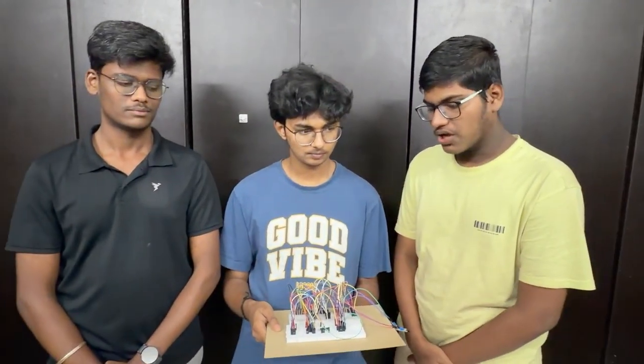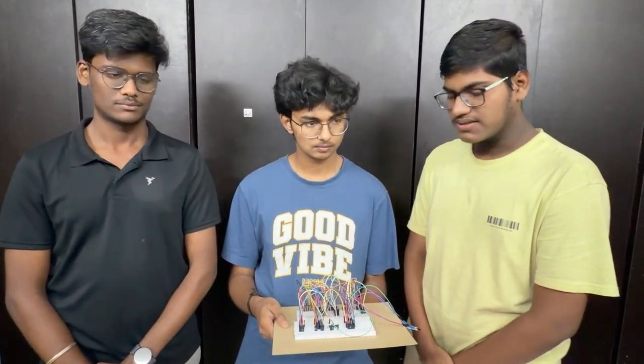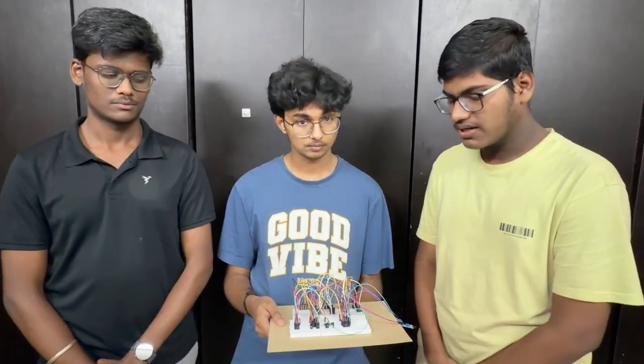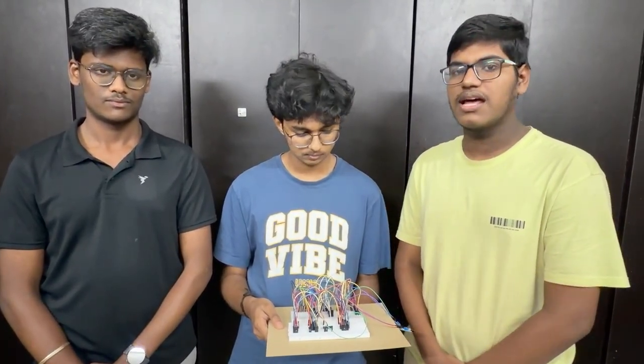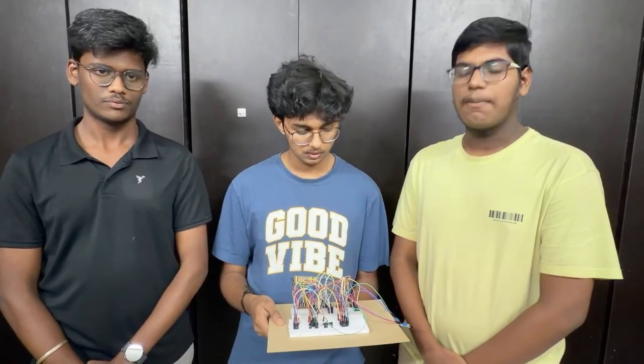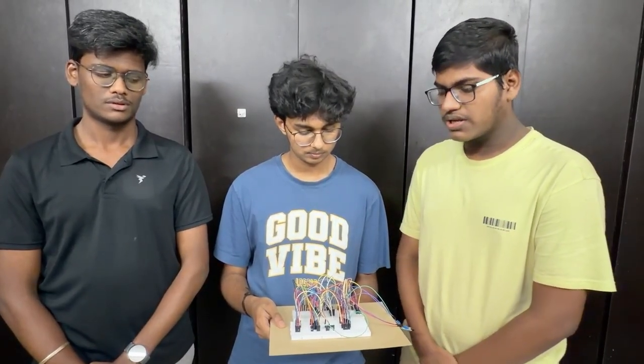Today we have our project, Smart Car Parking System, with us for our DLD project. This project counts the cars coming inside and going outside and displays the head count in a display.